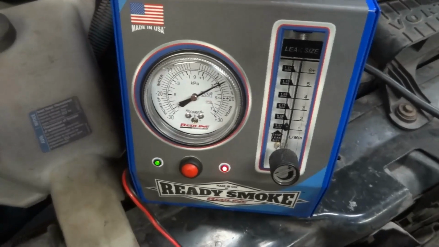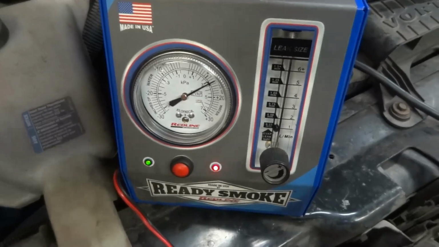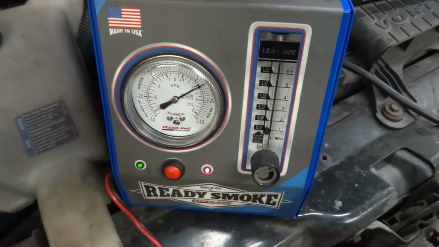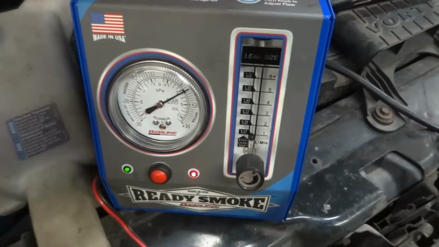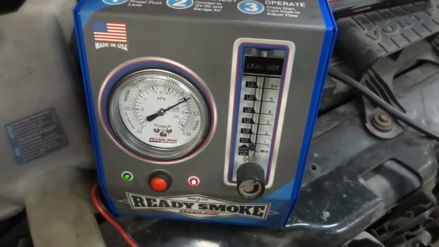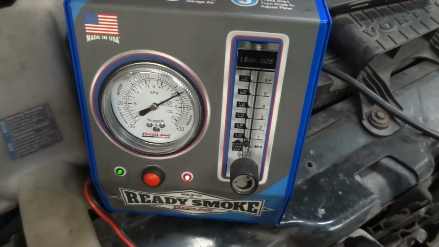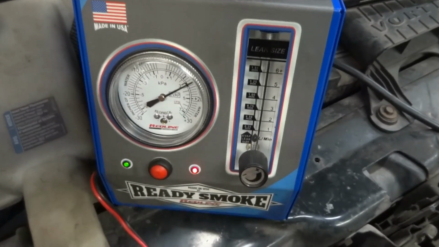It's closing the system. Our purge solenoid is also working well, because the purge solenoid is a normally closed solenoid and the vent solenoid is a normally open solenoid. So it's supposed to vent, and then when the computer wants to close it, it closes it and it seals the system when the computer does the evap system check.